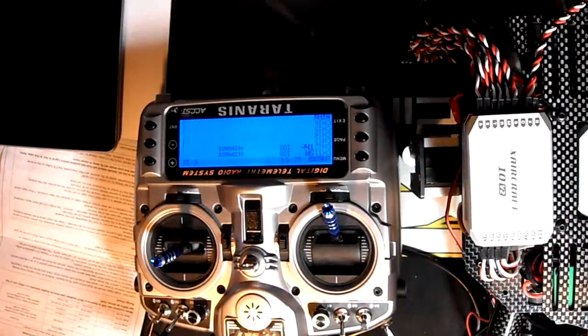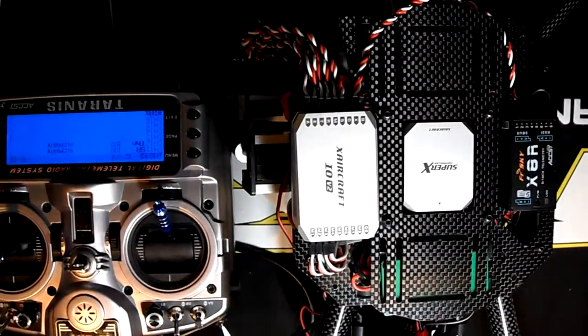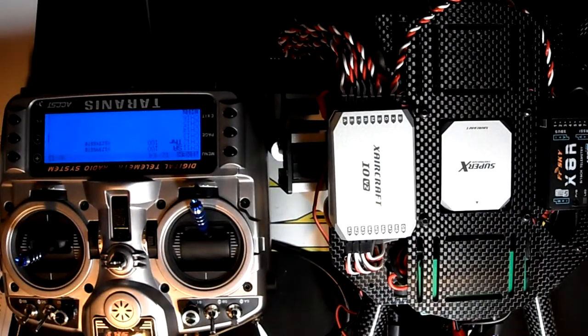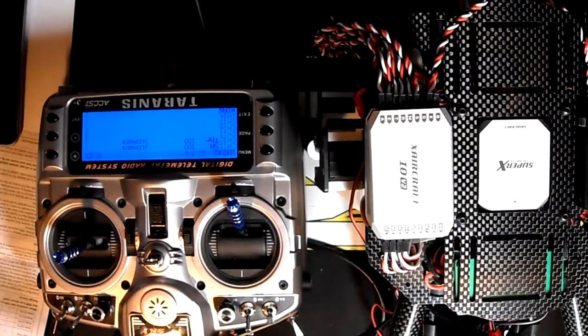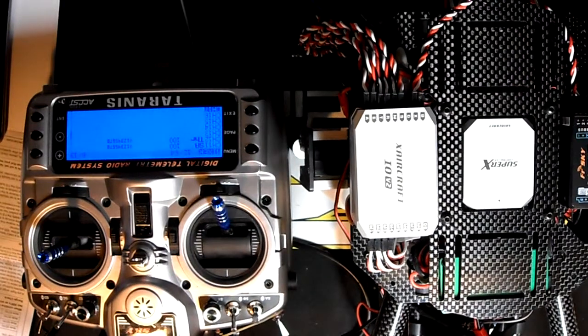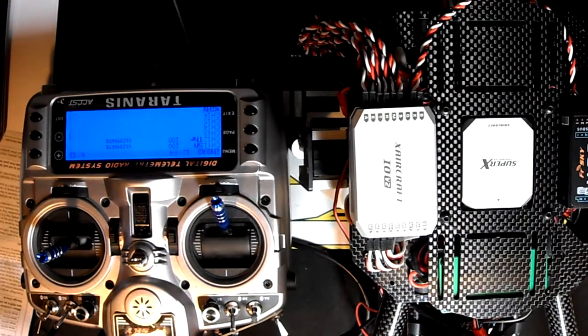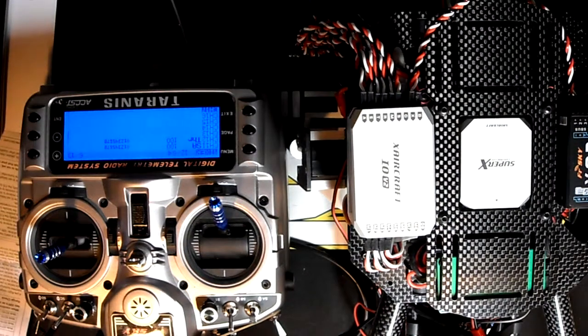But I wasn't able to carry over 12 channels on the SuperX, and I see people that claim that they are, but I wasn't able to do so. So the maximum amount of channels that I can get with the Taranis radio and the X8R receiver is 12 channels. Okay, so now let's move along to the next issue that I'm having.